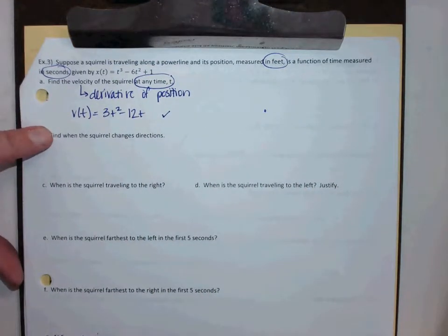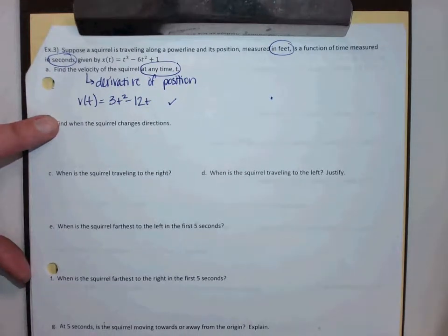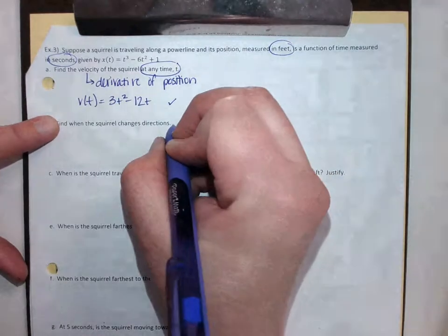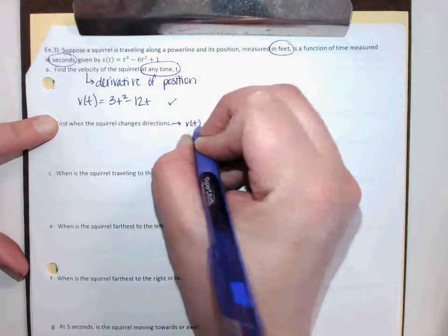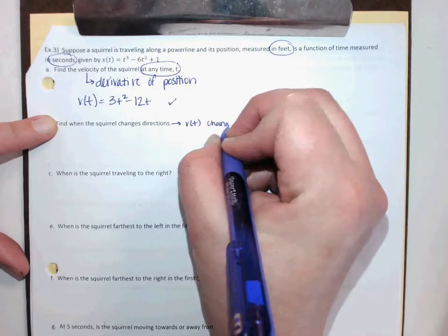Okay, part B. I want to know when the squirrel changes direction. What tells me the direction of the squirrel? It's velocity, right? So if I want him to change direction, I need velocity to change signs.